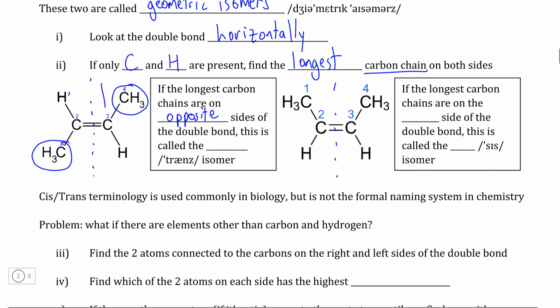This side is pointing up and this side is pointing down, hence they are on opposite sides. And in chemistry, the prefix that we use to indicate opposite is the prefix trans. So we would describe this as the trans isomer or the trans form of but-2-ene.